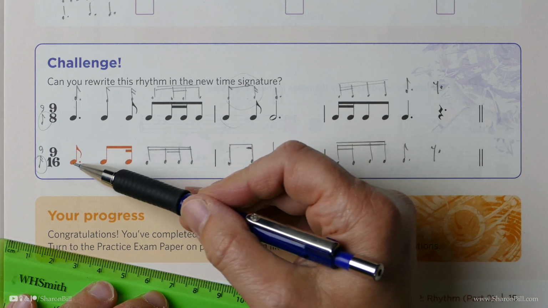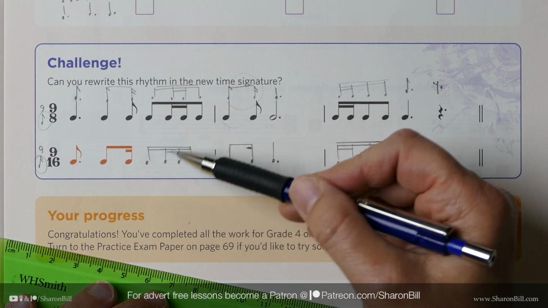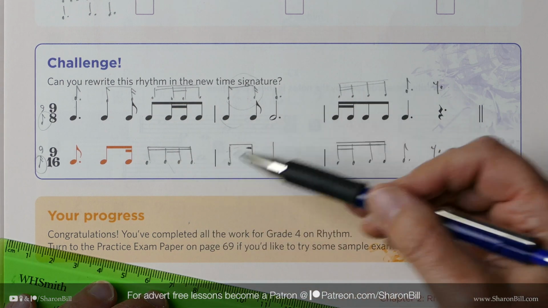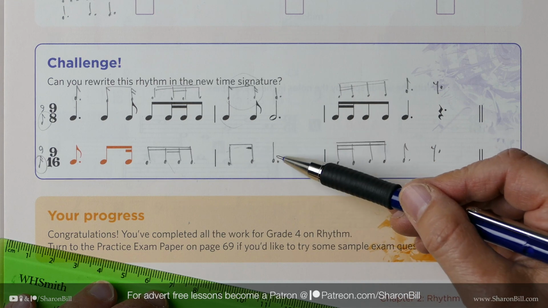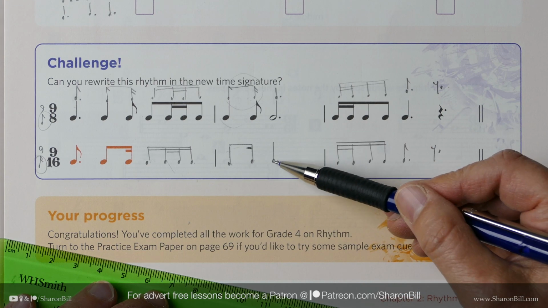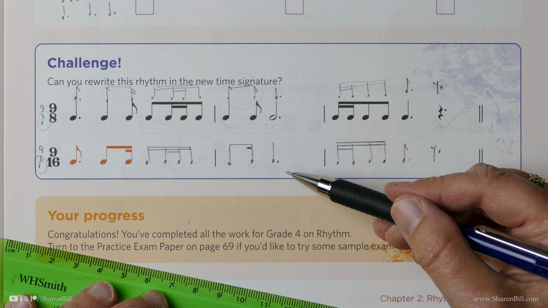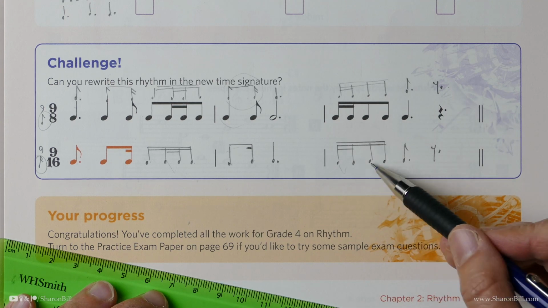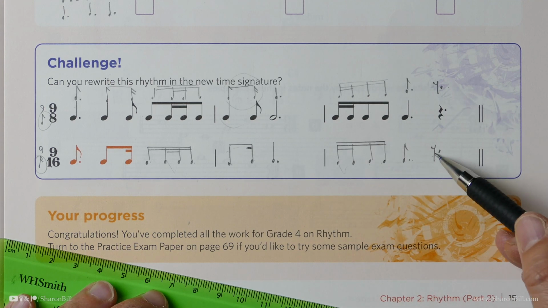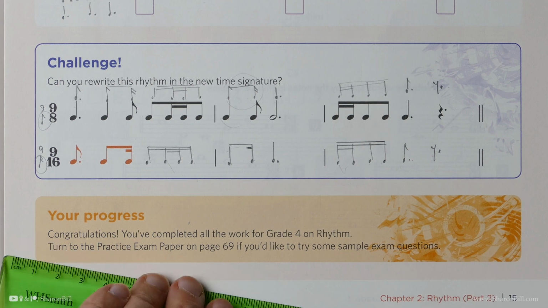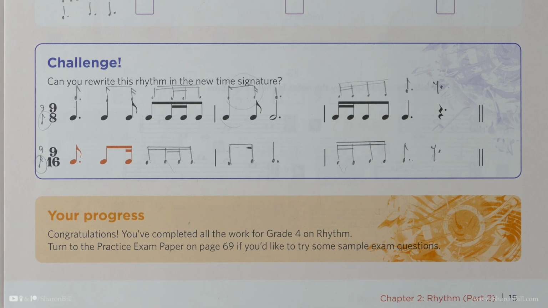Let's just check the timing. 1, 2, 3, 4, 5, 6, 7, 8, 9. Yes. 1, 2, 3, 4, 5, 6, 7, 8, 9. Yeah. 1, 2, 3, 4, 5, 6, 7, 8, 9. There we go. That's correct. That's that challenge completed. That's that page completed. And that's the chapter completed.